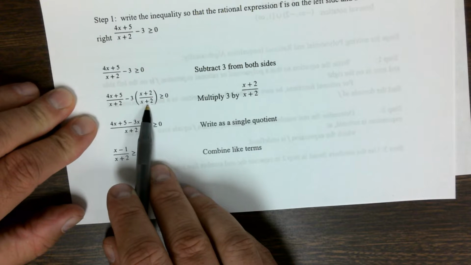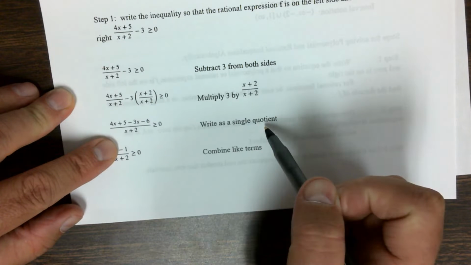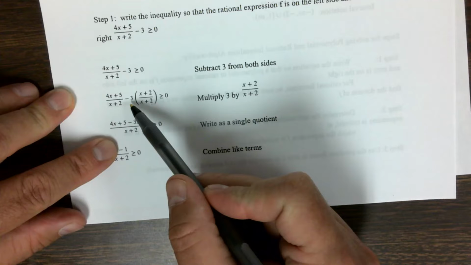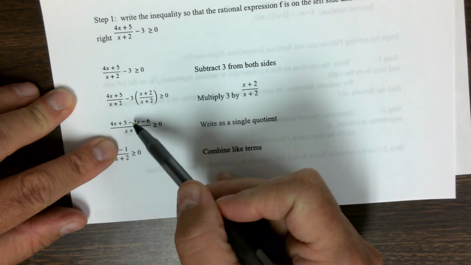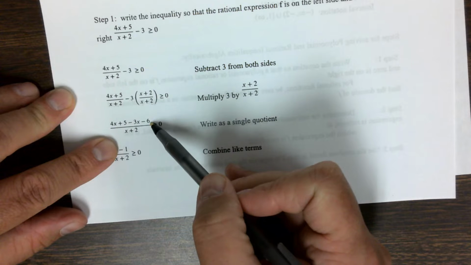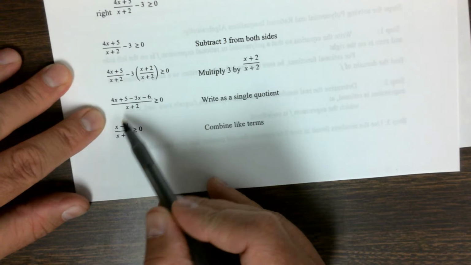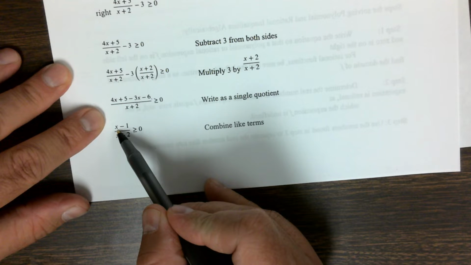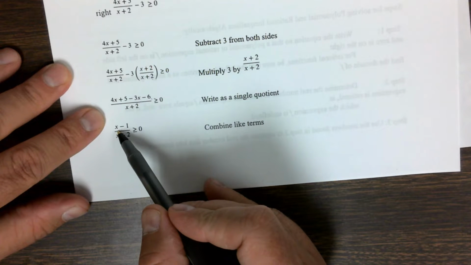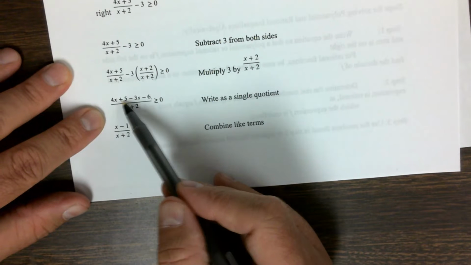And so then you distribute and write it as a single quotient. So in other words, -3 times x is -3x, and -3 times 2 is -6. And then you got to simplify it, and 4x minus 3x is x, and combine your other like terms also. 5 minus 6 is 1, negative in this case.